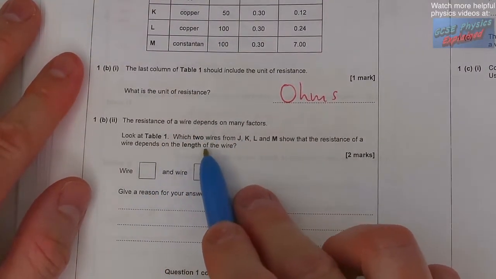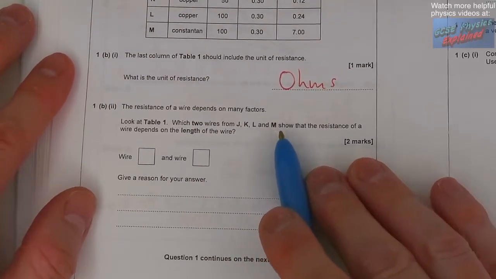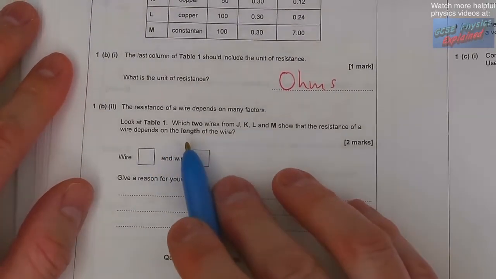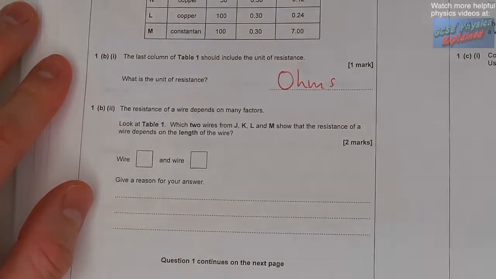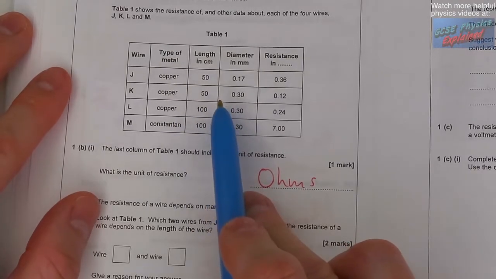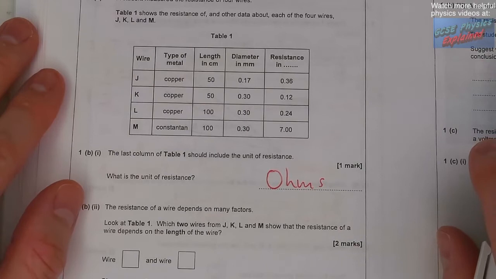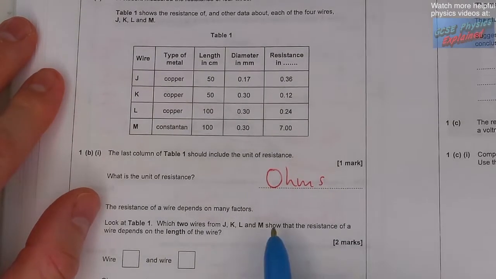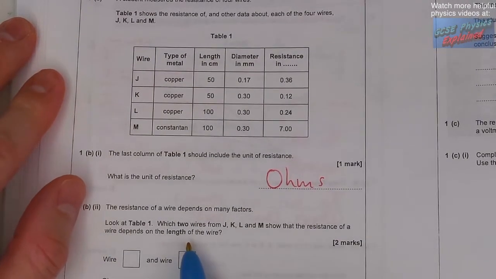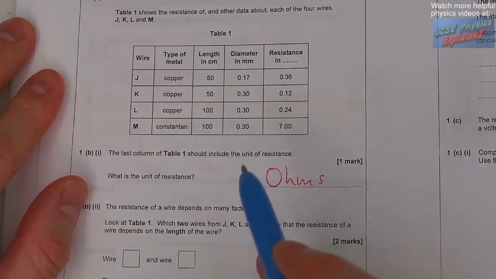Look at table 1. Which two wires from J, K, L and M show that the resistance of a wire depends on the length of the wire? So which two wires? Remember, if you're going to compare something, it's only the one thing that you're trying to compare that has to change. So we're looking for a wire that depends on the length. So everything else should be the same.